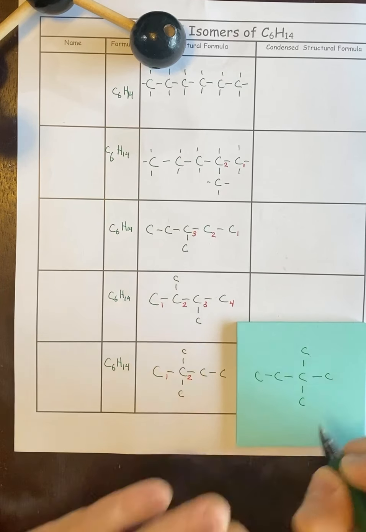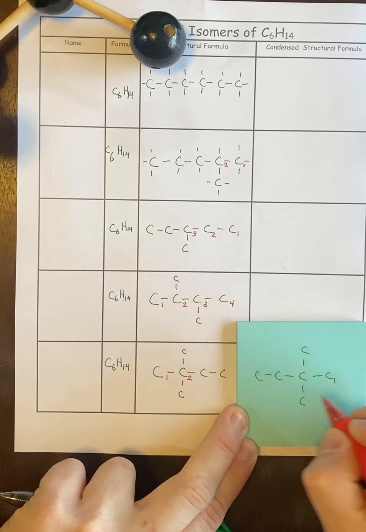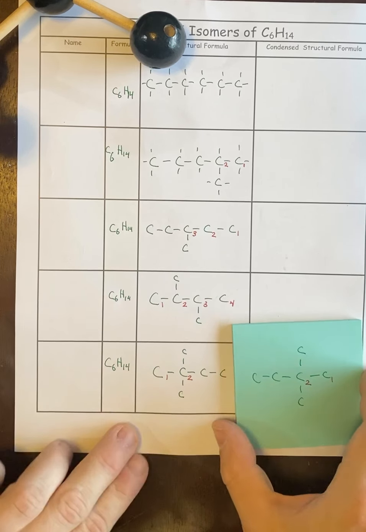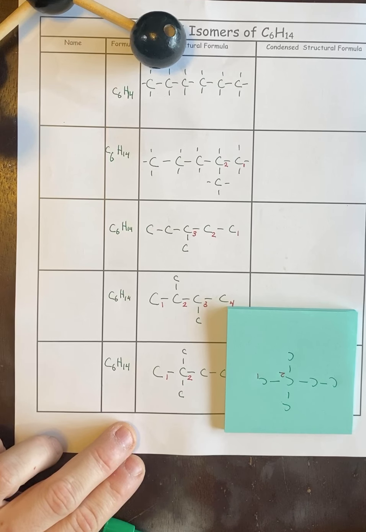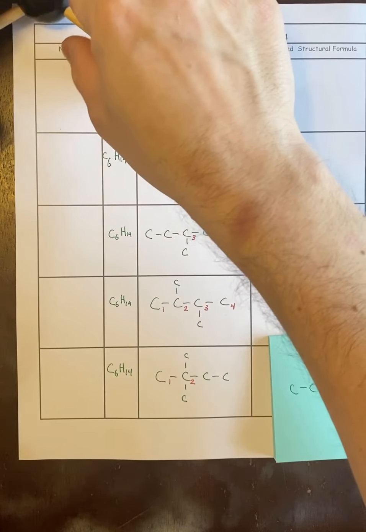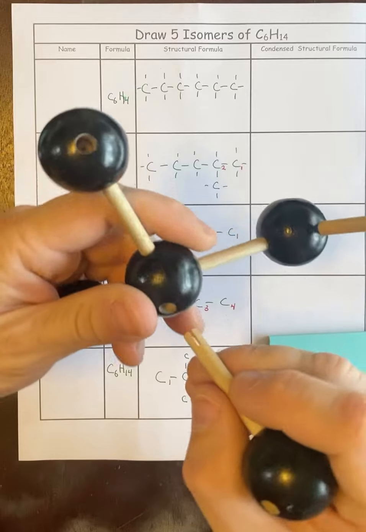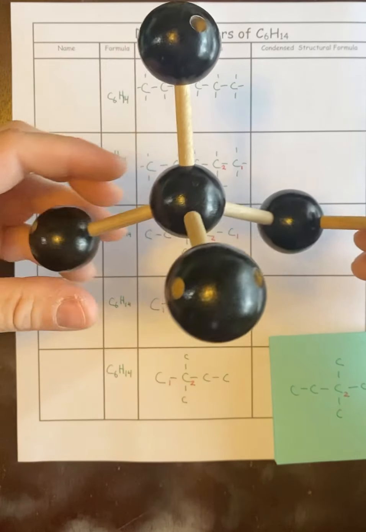What about 3, 3? Well, 3, 3 is just 2, 2 flipped. Okay, it's the same molecule. So, for example, this would be, if I reconnect them, this is the last one.